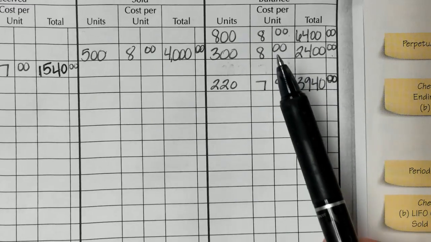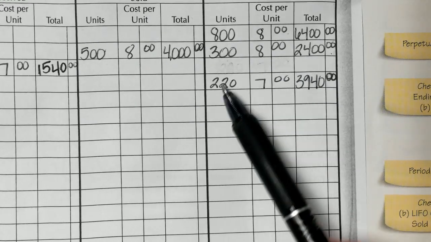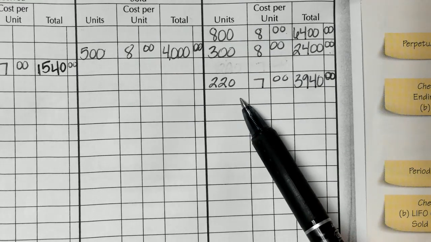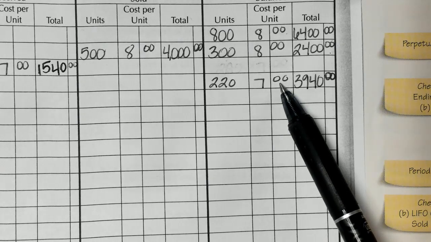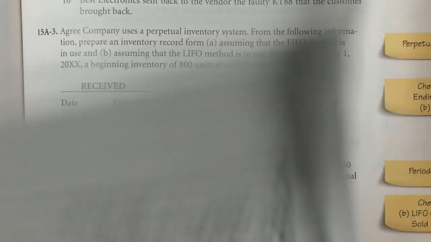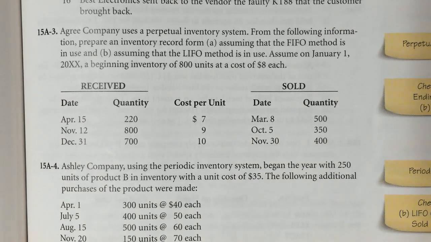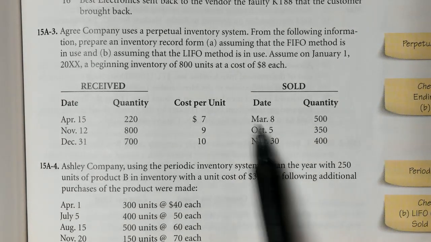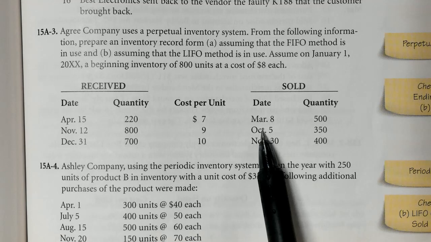We're not going to combine or add our actual units together because we're counting them at different costs. Okay, so we did March and April, and the next one is all the way in October.